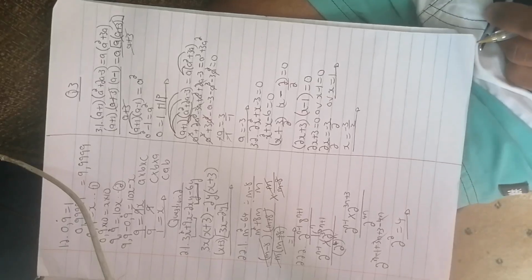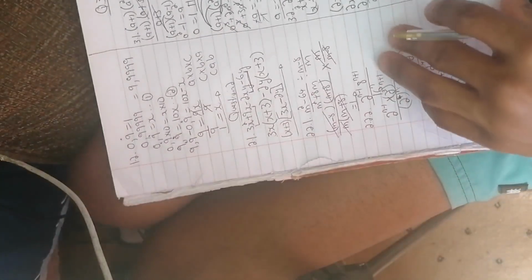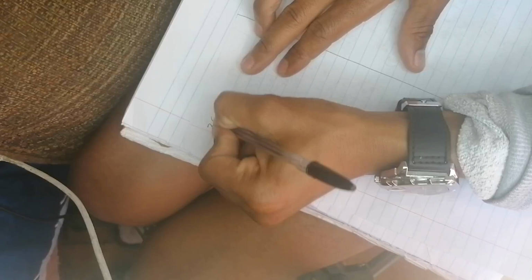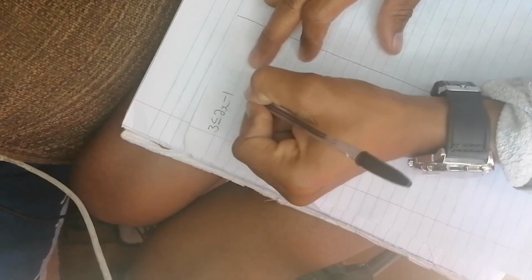And when we are done with that, I want us to look at an inequality problem here that says 3. Let me just do this. We have an inequality problem that says 3 should be less than or equal to 2x minus 1, which is less than 7. So this is what we have, and this is what we need to solve.